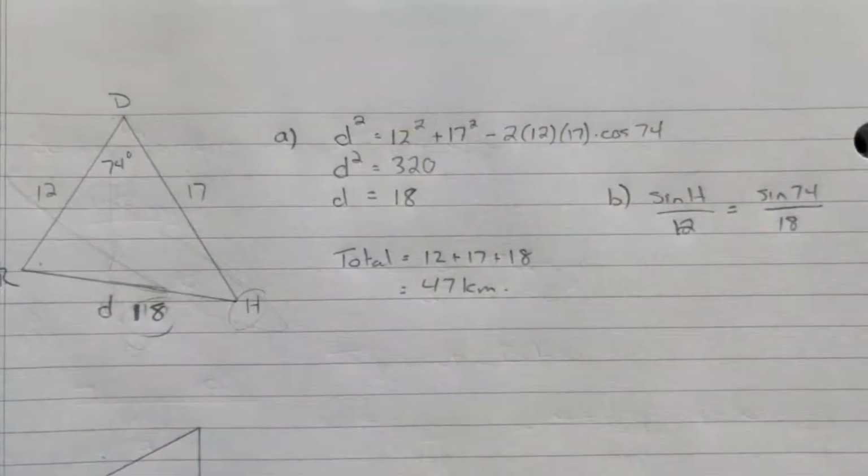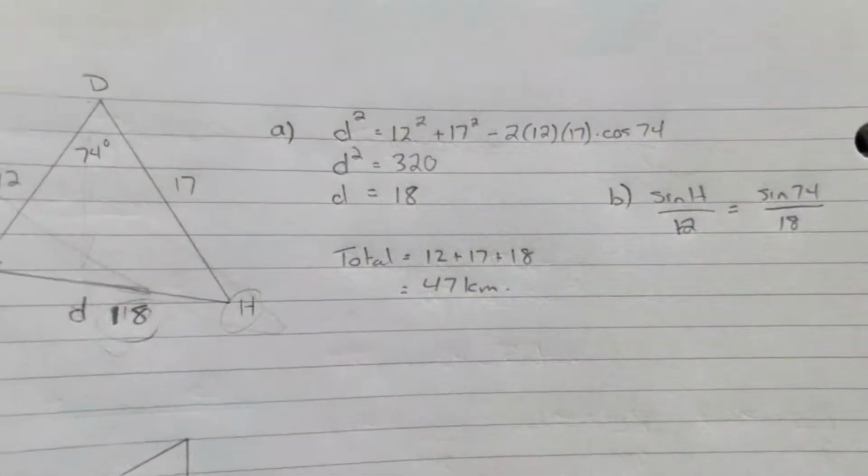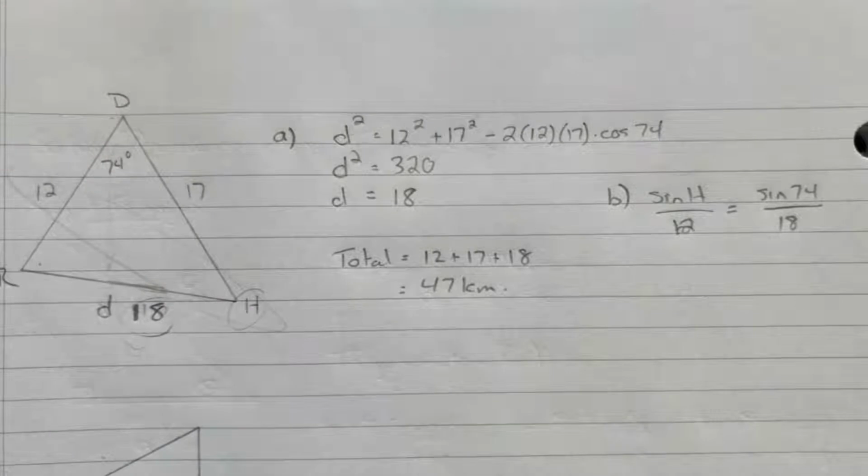Now, you'll notice if you compare that to how I wrote the formula earlier, I did a over sine A, b over sine B. It doesn't matter what's on top as long as it's all sines on top or all sides on top. So you can have all the angle portions on top or all the side portions on top. Doesn't matter as long as it's consistent. The ratios will still be the same in the solution.